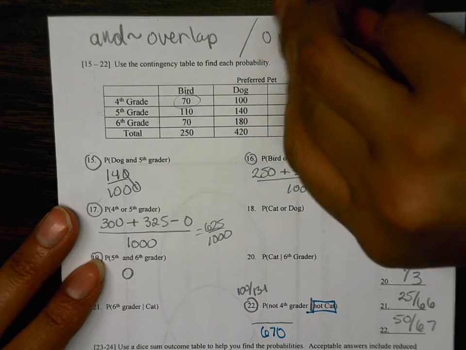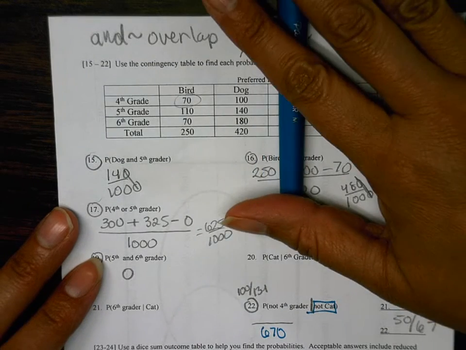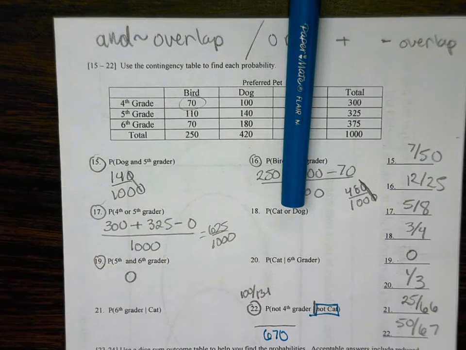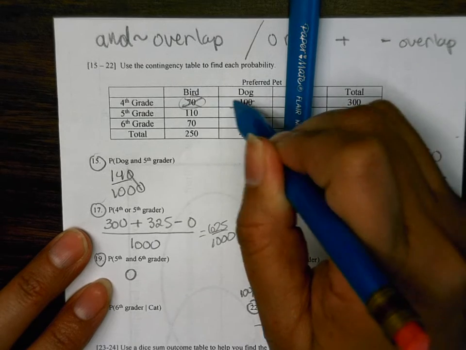Because it's including the cats. Right, when I count these numbers over here, I'm including the cats. Am I supposed to be including the cats? No. So cover the cats. Just from these two rows, how many of them are not 4th graders?